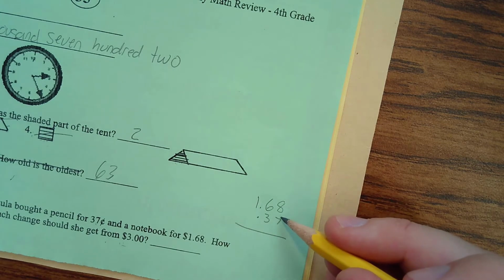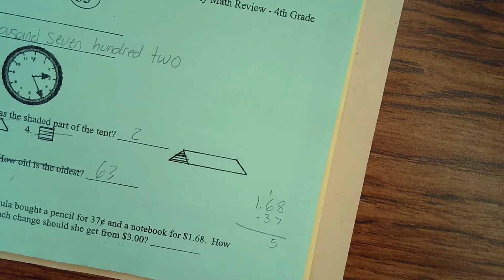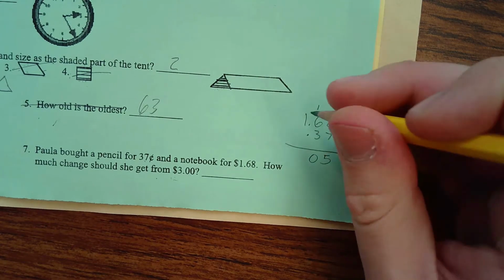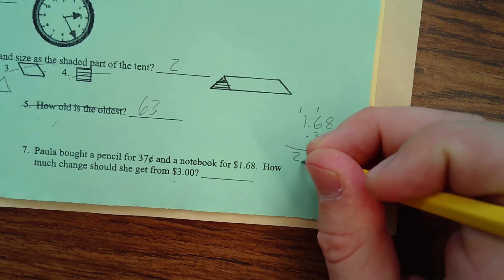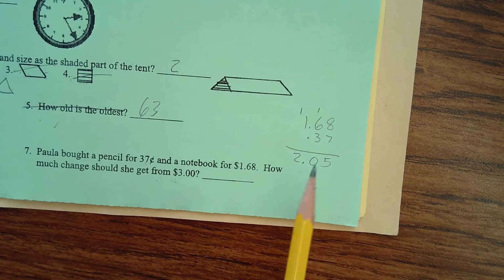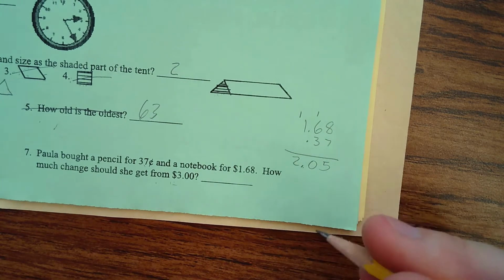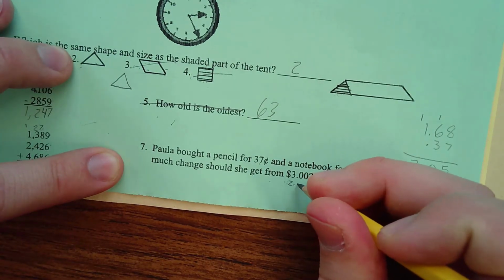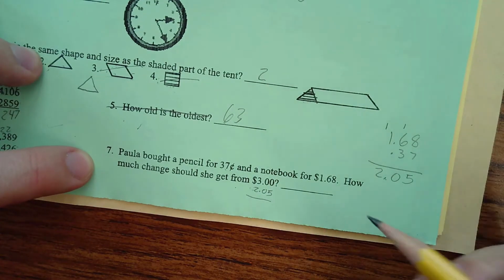8 plus 7 is 15. Carry the 1. 6 plus 1 is 7. Plus 3 is 10. Carry the 1. And 2. 1 plus 1 is 2. So she purchased items, the pencil and the notebook, for $2.05 total. So she has $3. So now we're going to subtract $2.05 from $3 to find out how much change she's going to get back.